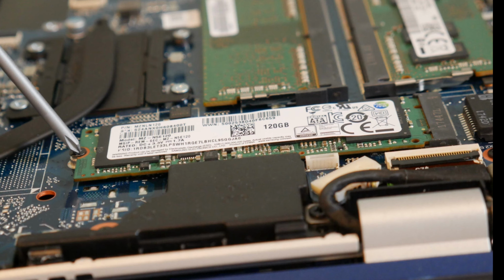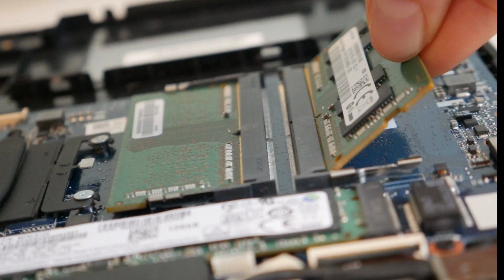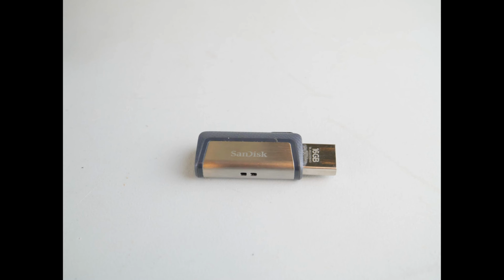So if you have added any new components like a solid-state drive or RAM, try removing those to see if it's a compatibility issue. Next thing we're going to discuss, any sort of USB, DVDs, extra devices, try removing those, see if those are causing your blue screen error.